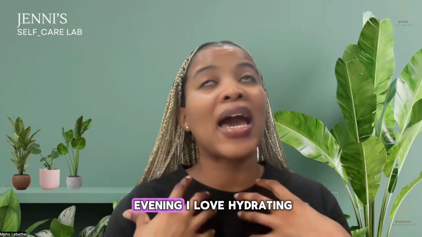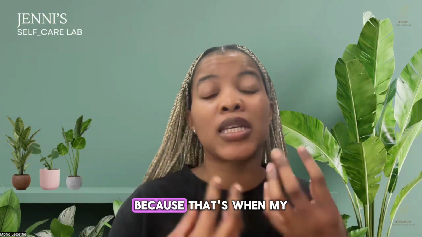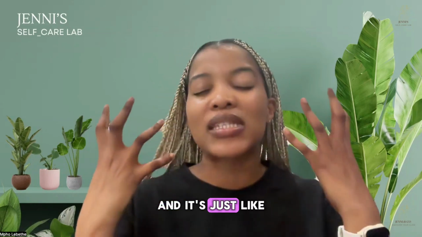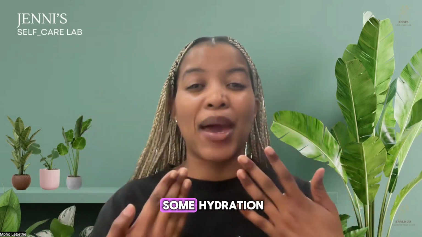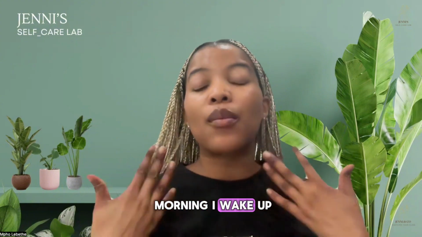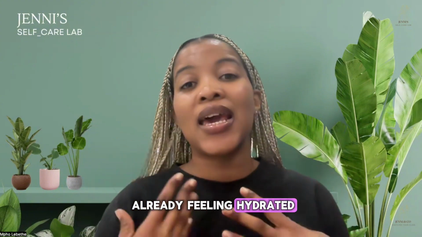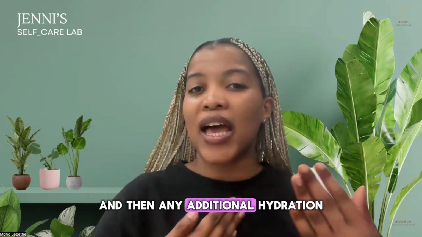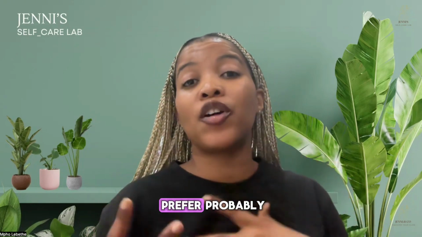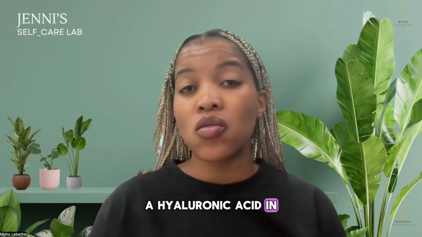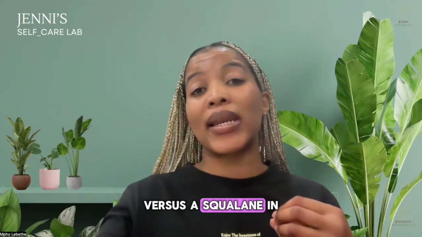But also in the evening, I love hydrating my skin because that's when my skin is resting and it's going to replenish itself. So it's always good to give it some hydration so that in the morning I wake up already feeling hydrated. And then any additional hydration, I always feel like it's just to plump my skin up. And that's why I prefer a hyaluronic acid in the morning for hydration versus a squalane in the evening for hydration.